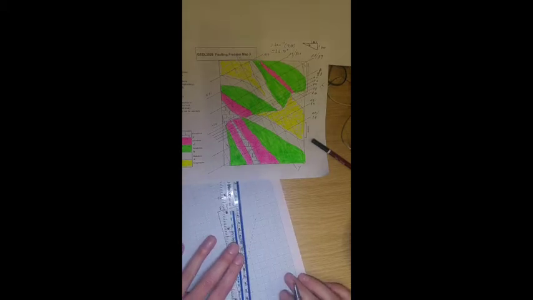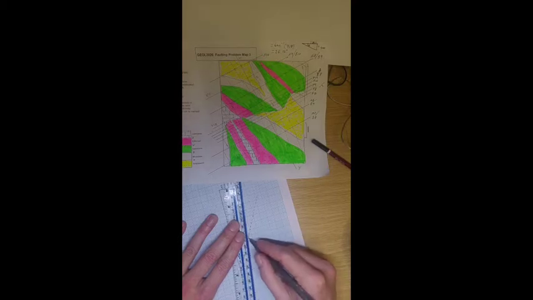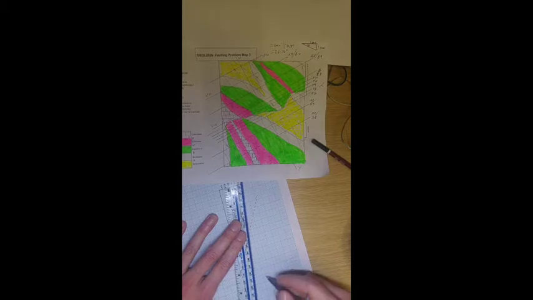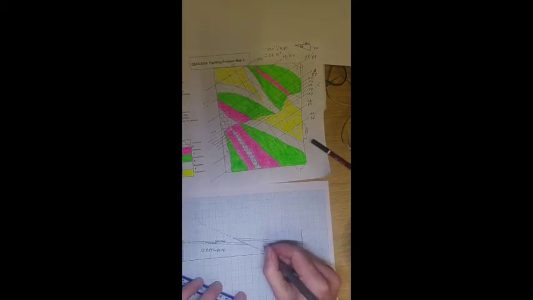We can draw between the 2 points. Hopefully you can see the dot in there. So I'm just going to draw that to the fault plane, and then the same there as well. So we've got exactly the same on the other side of the fault, so we can see the beds have been displaced.